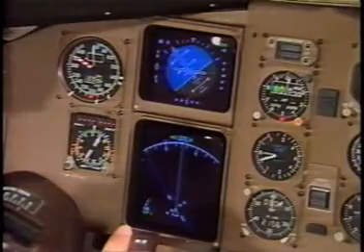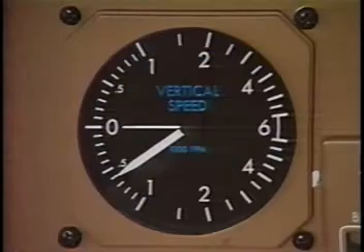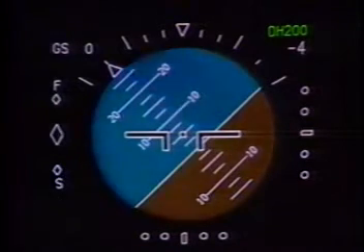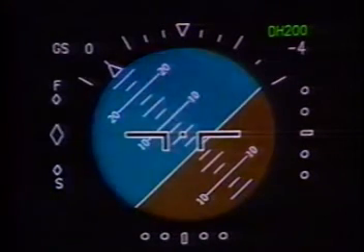At the beginning of the interface test, the following test values appear on the Captain's indicators for approximately 2 seconds. On the VSI, minus 600 feet per minute. Note, due to scan rate differences, a slight flicker is present on the CRT display units shown in this module. It will not be present on the actual airplane displays.